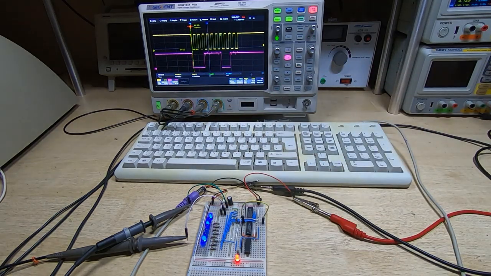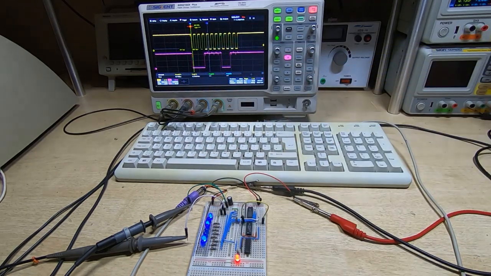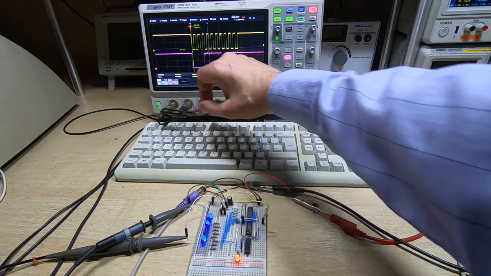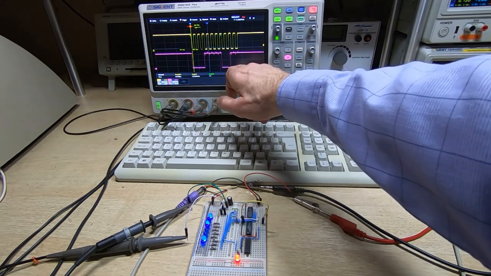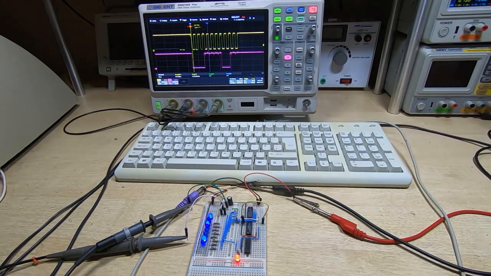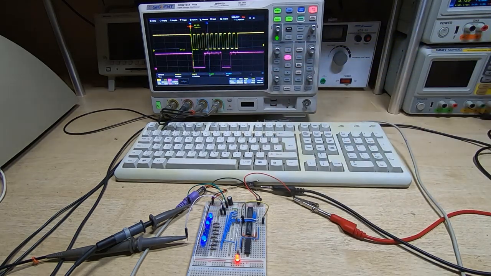It sends a scan code that's encoded very like RS-232, except this is 11 bits long. The first bit is always a 0, and the next 8 bits are the data. That's followed by a parity bit. It uses odd parity, and then we have a stop bit, which is always high. The data changes when the clock is high, and then we read it when the clock is low. So it's a very easy interface to deal with in terms of decoding the packet.